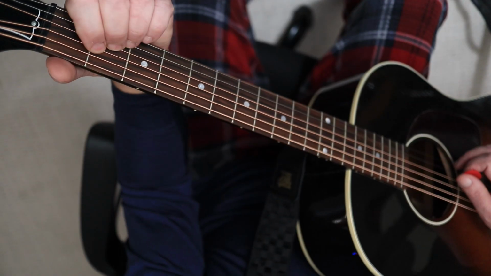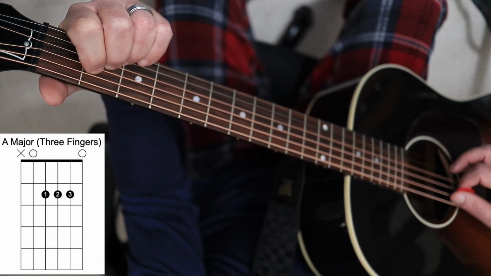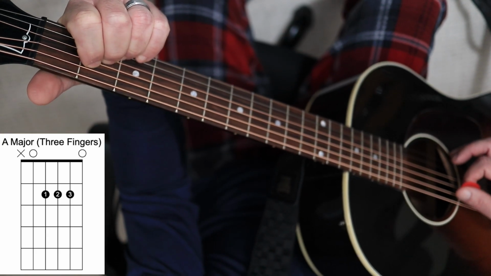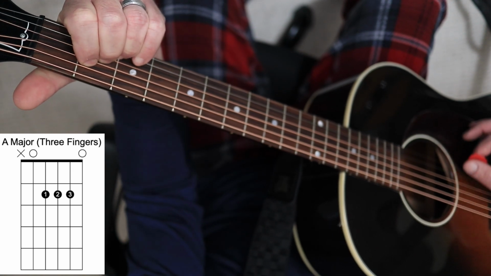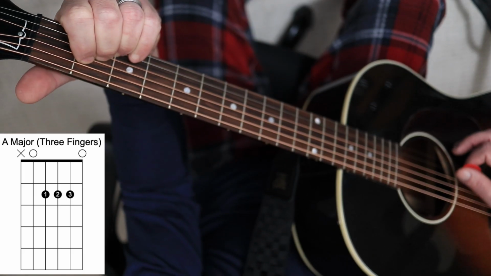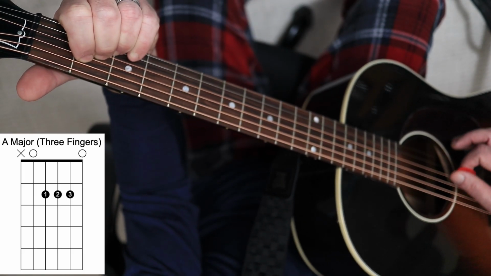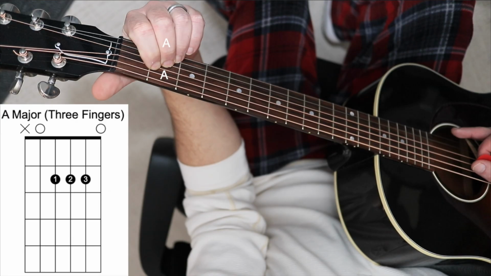Okay, so like the 3-finger A major, you strum from the 5th down. Well, the 5th string open is an A, so it names it right there. Your middle finger, that's another A. So you have octaves, so it's repeated.